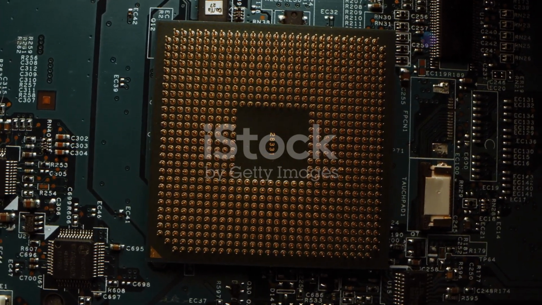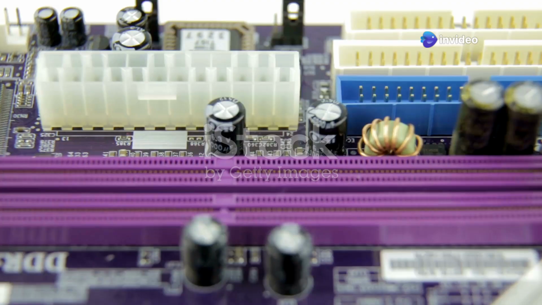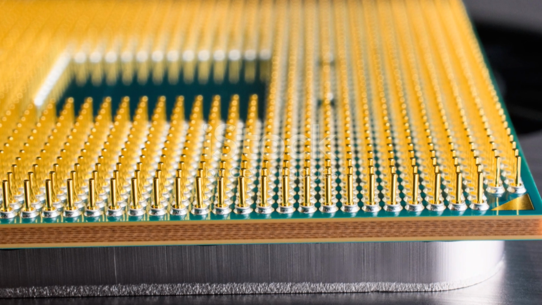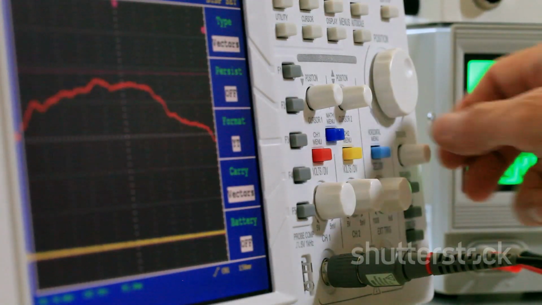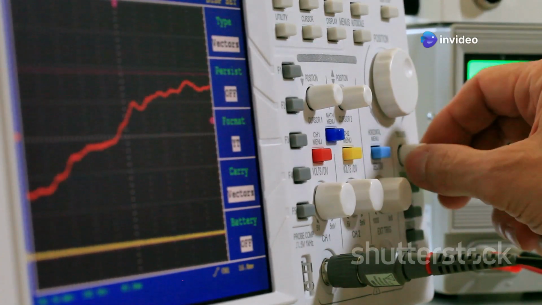Section 2. Power supply and clock signals. Let's start with the basics. Power and clock signals. The 8085 needs power to function. Pins 40, VCC, and 20, VSS, provide this power. VCC is the positive supply voltage, 5 volts, while VSS is the ground, 0 volts.